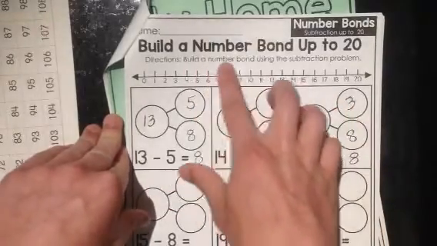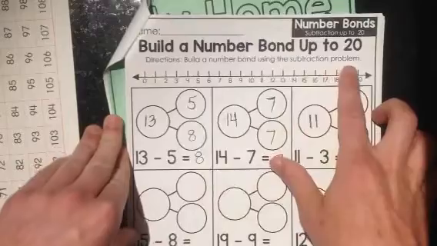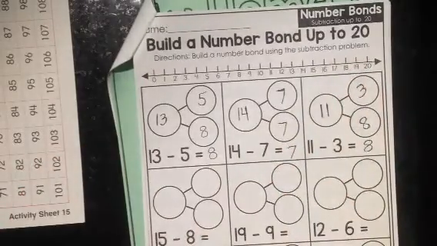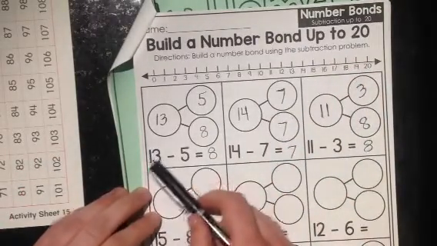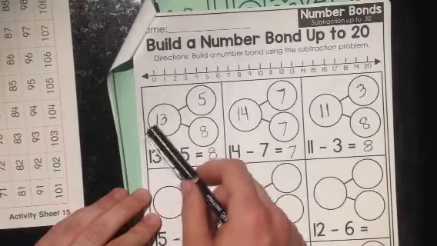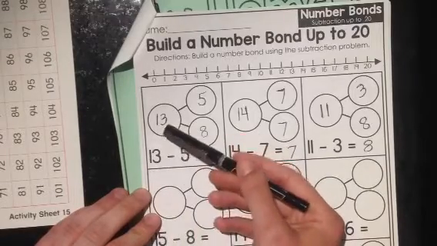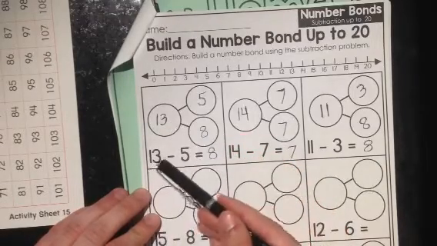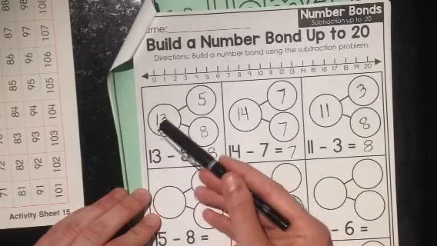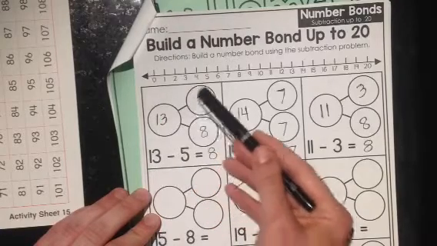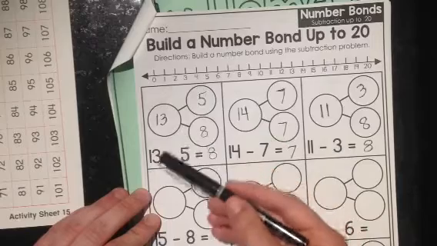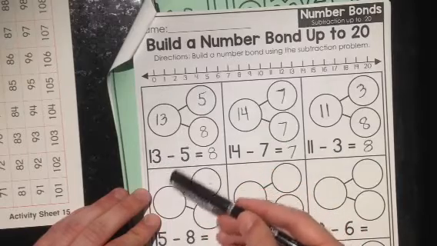It says build a number bond using the subtraction problem. So I took my biggest number, 13, and put it in my biggest bond. Okay, I'm going to take away from 13. So it says 13 minus 5. So 5 is in another bond, and I need to figure out 13 take away 5.